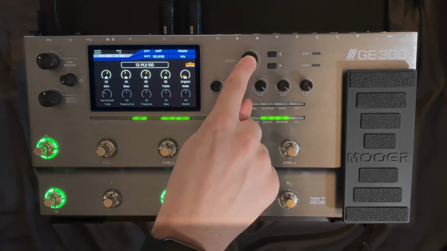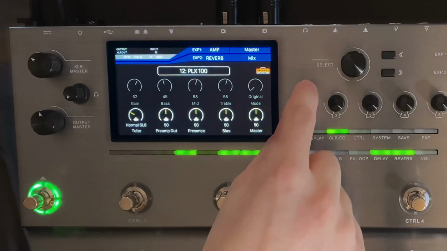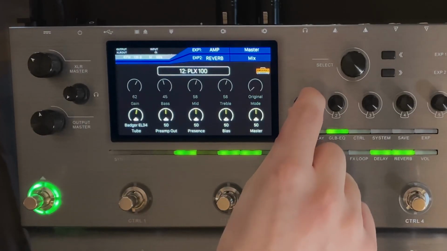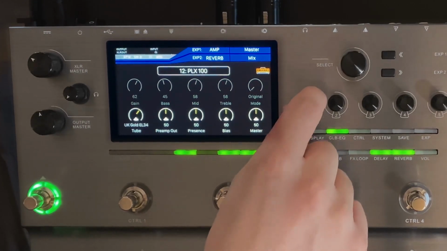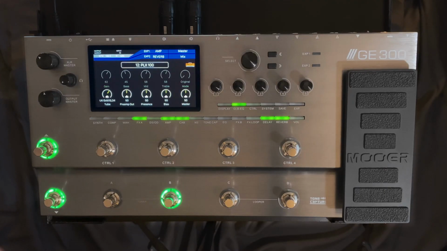Now if you press the button in and head down, you can actually pick what type of tubes are being used in the amp, which really impacts the tone. And this is great if you're using it in a studio application where you want to have a lot of different options for tonal capabilities.